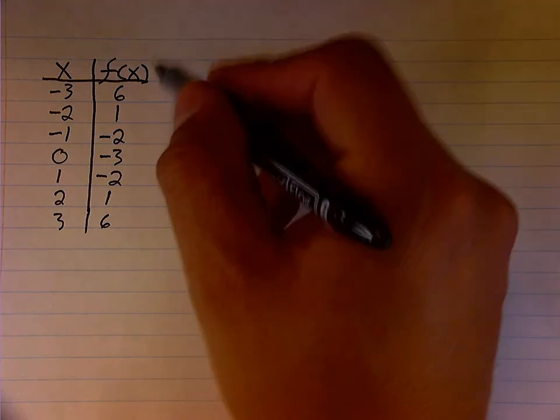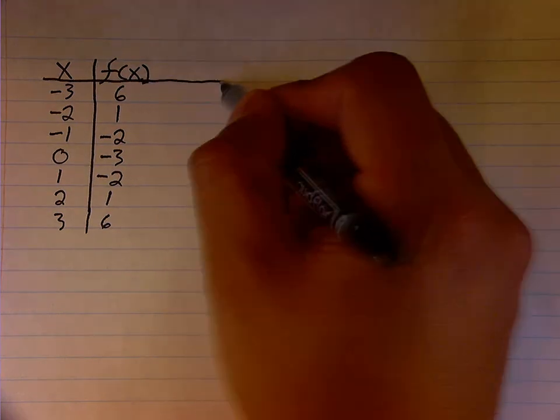Okay, we have looked at even functions, which have symmetry around the y-axis. We've looked at odd functions, which have symmetry around the origin, and we've looked at those for both graphs and equations. Now we're going to look at a table. How do I evaluate symmetry from a table? First thing is I need to go ahead and extend my table.